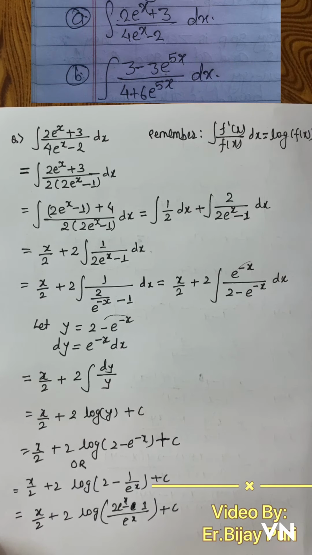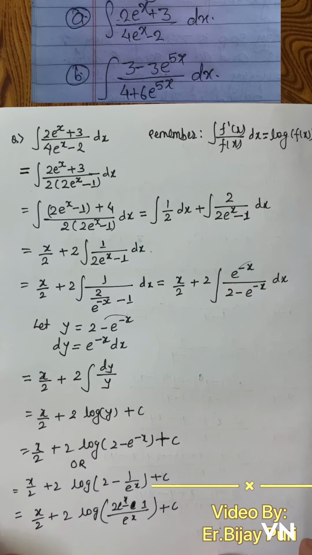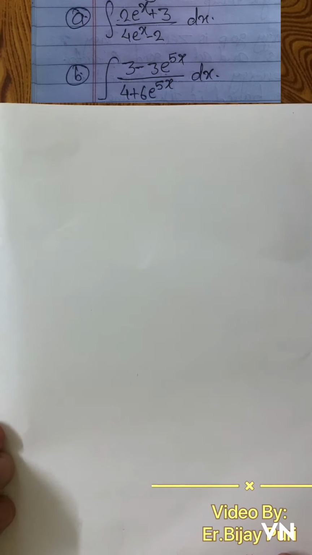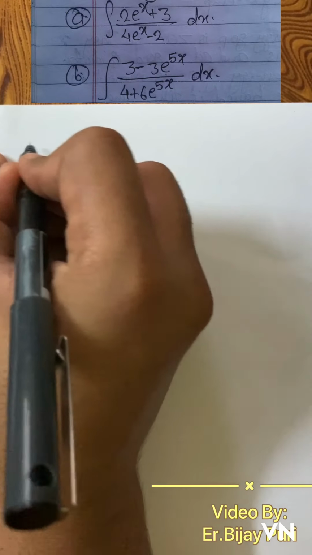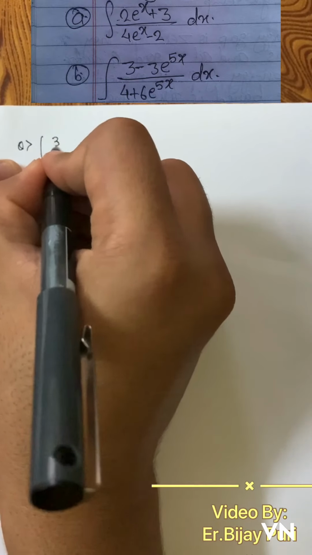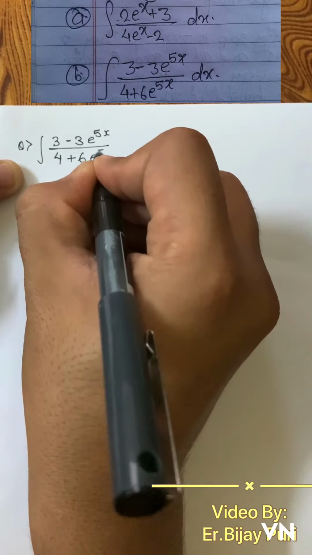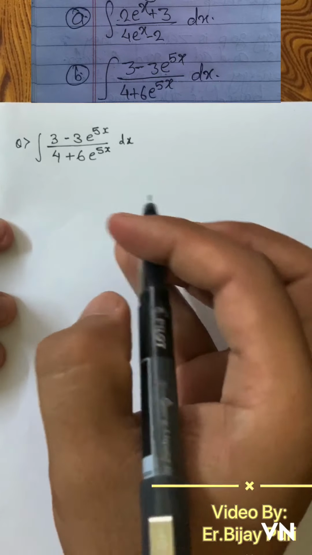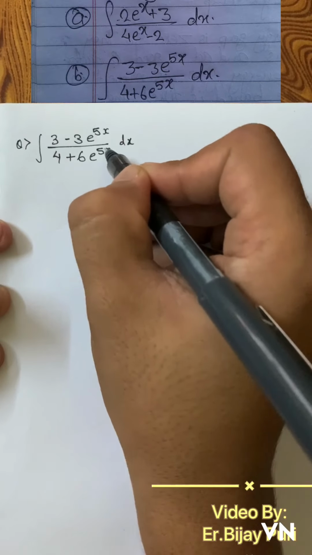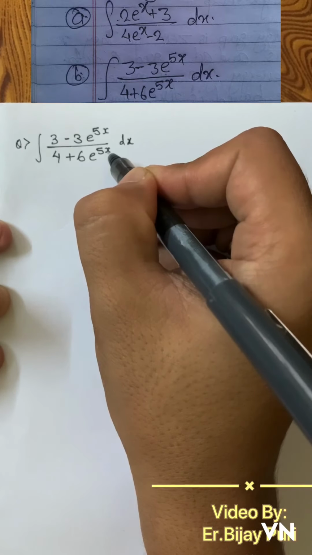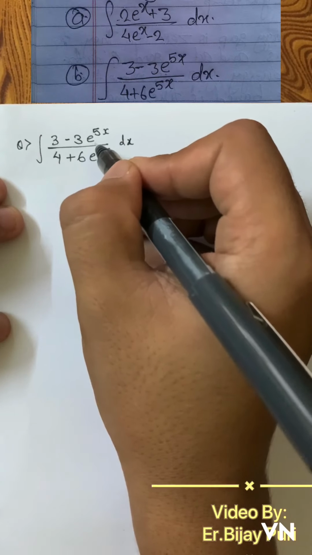So I am moving towards the third question, which is similar to this question and also from integration, and concept-wise this is almost equivalent to this question. So let's move towards another question. The third question is very similar to the question that we have just solved, and the question is the integration of (3 minus 3 e to the power 5x) by (4 plus 6 e to the power 5x) dx. Again, I am observing the term e to the power 5x in both numerator and denominator. So the derivative of e to the power 5x with respect to x will be 5 times e to the power 5x. That means we have to arrange this denominator in the form of what? Numerator to perform integration at first.